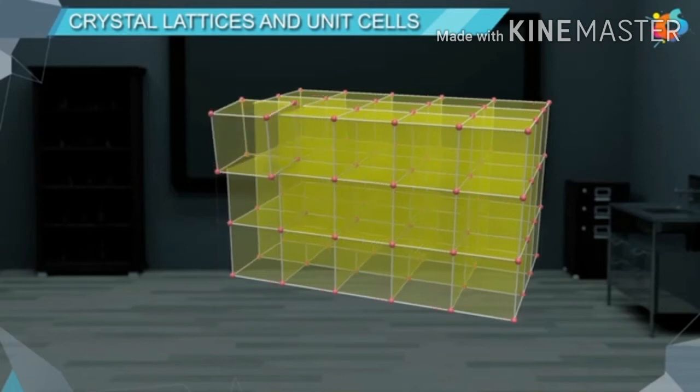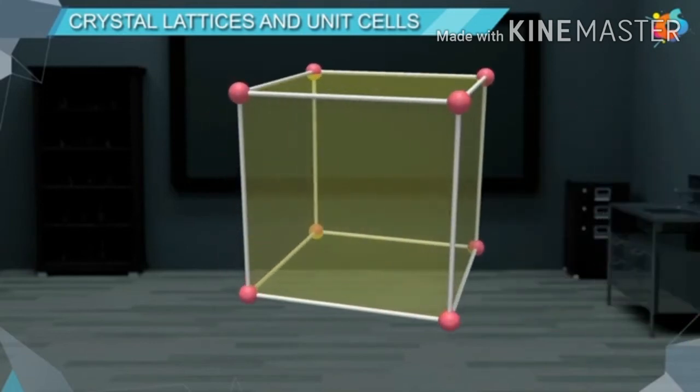A unit cell is represented by three edges a, b, and c along the x, y, and z axis. Please note that all these edges may or may not be mutually perpendicular to each other.